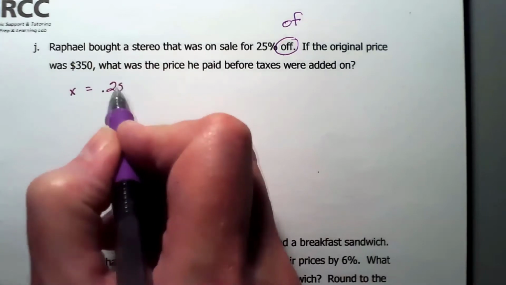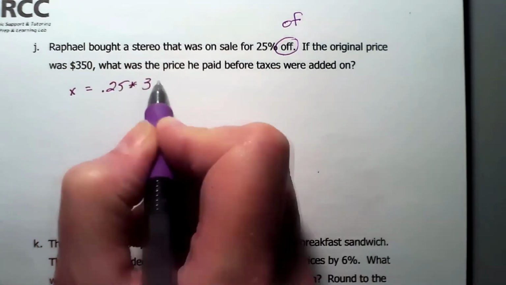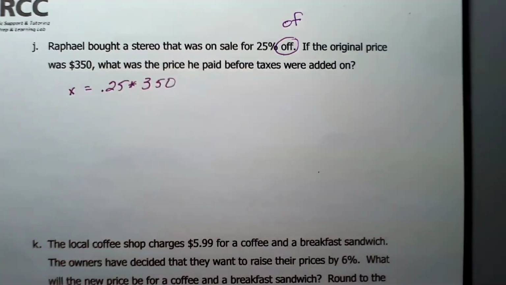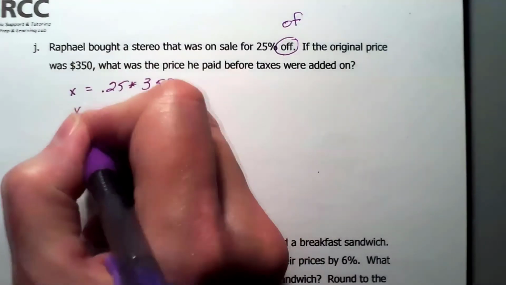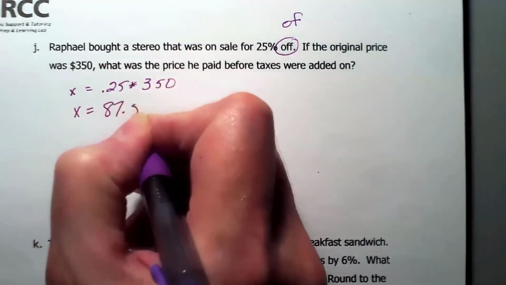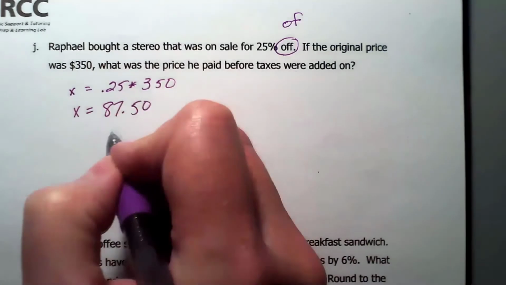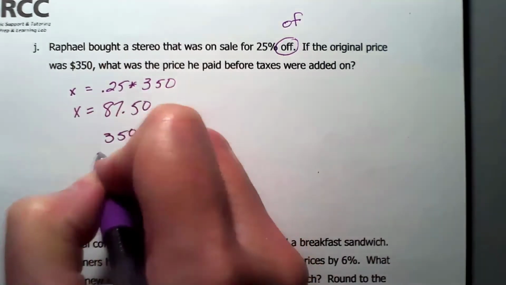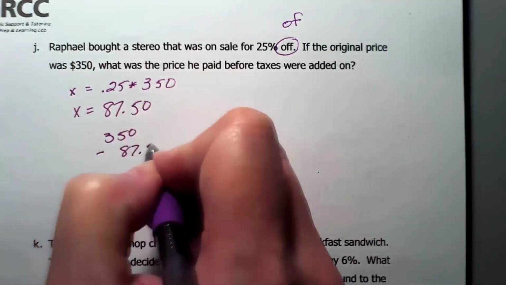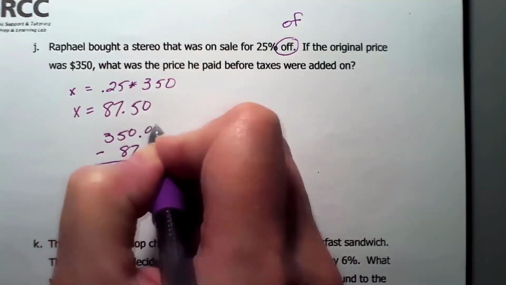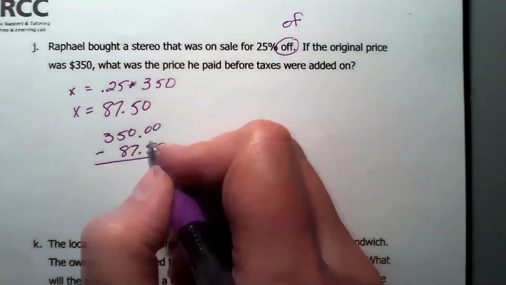So if you have 25% of the $350, which would be $87.50, that's the discount. So you have to take the $350 and subtract the $87.50 to get the price that you paid before taxes are added on.